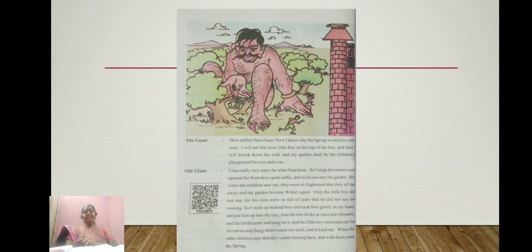I have many beautiful flowers, but the children are the most beautiful flowers of all, getting up and looking out of the window. So all the children are coming and playing with the giant, but one small child is there in the corner of the garden. The child did not come.